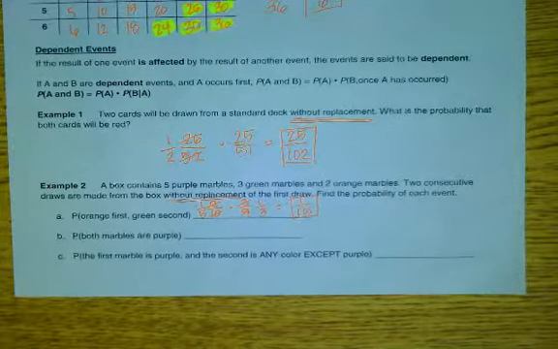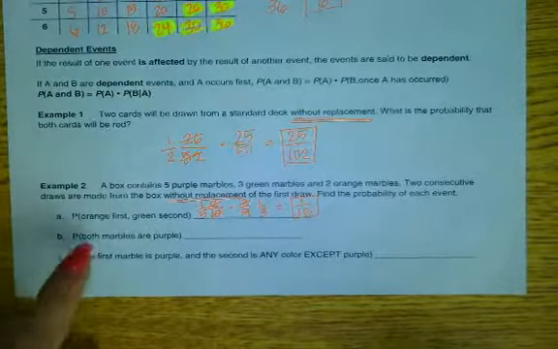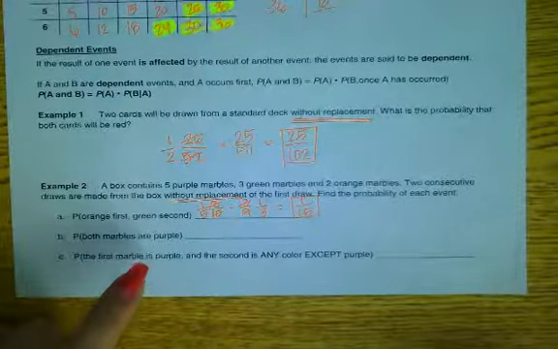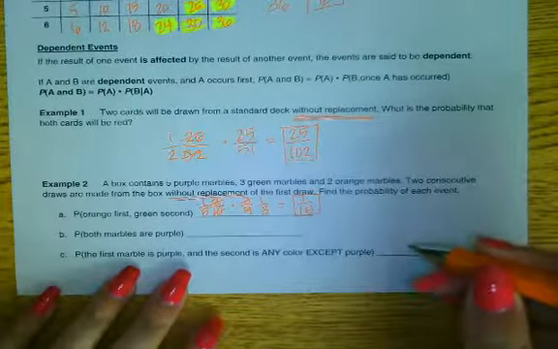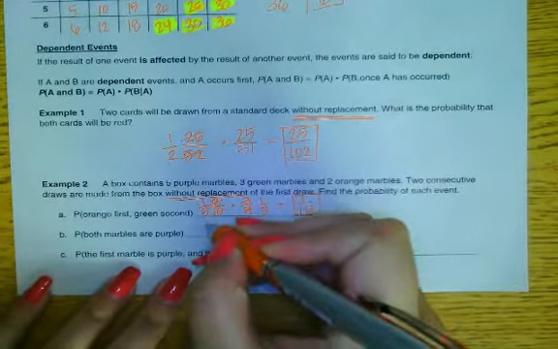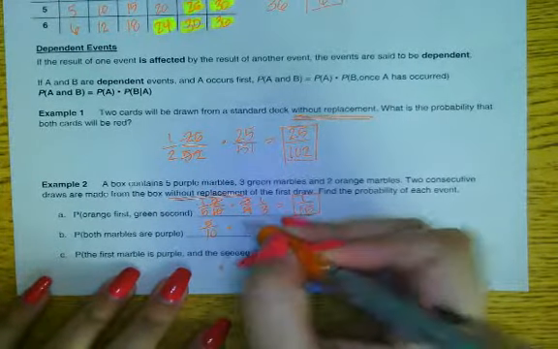Okay, so Maddie, here's this example. Both marbles are purple. Okay, what is it, Mads? Okay, 5 out of 10 first, very good. And times 4 out of 9.